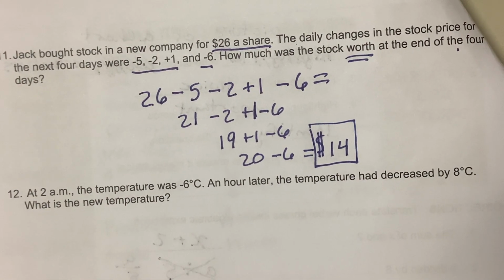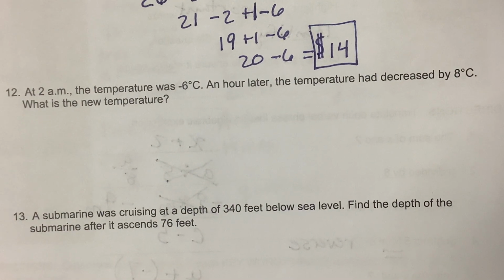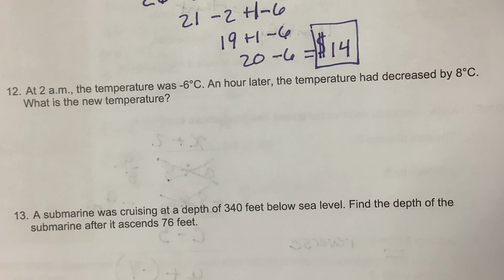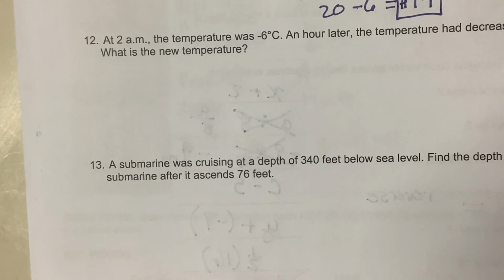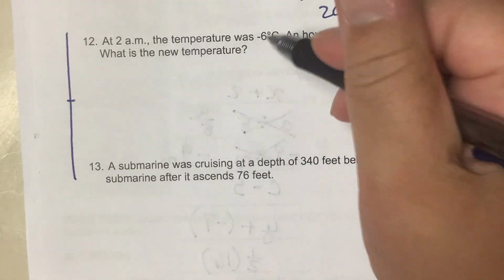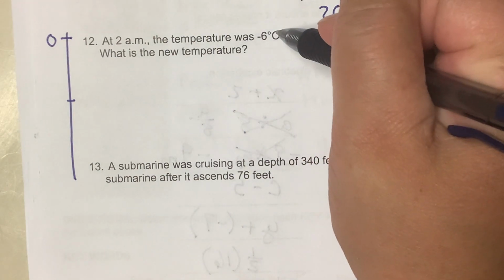Right. At 2 a.m., the temperature was -6 degrees. An hour later, the temperature had decreased by 8 degrees. What's the new temperature? Okay, I like to draw number lines when I'm doing temperatures because it helps me. And specifically, I like to draw vertical number lines because that's how I think about temperatures. Now, here's my vertical number line, and I'm going to put 0 here. And I'm starting at, oh, you know what? I'm going to put 0 way up here because it's at -6.